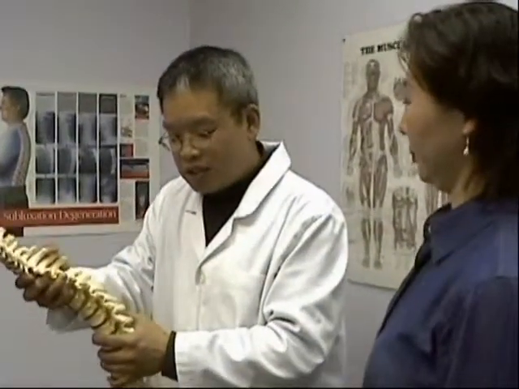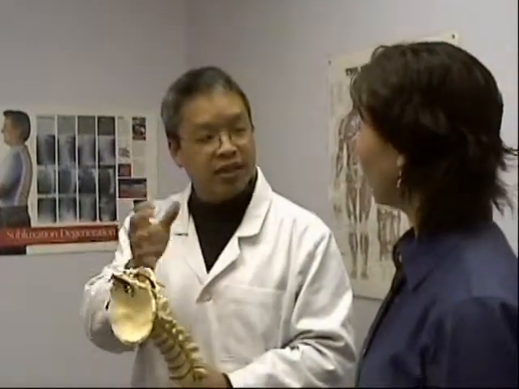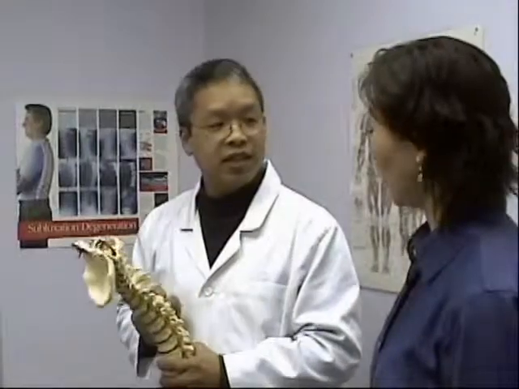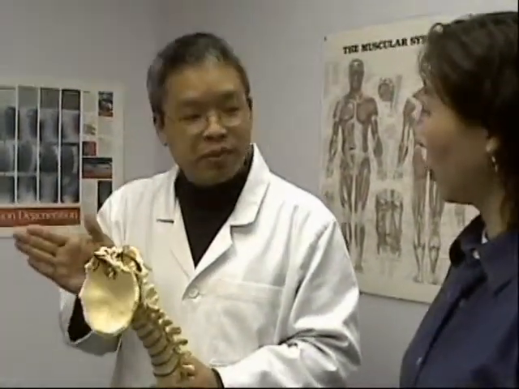Because that's what happens when the joints start locking up. As chiropractors, we're trained to check your back and detect those. We can find those areas that are stuck. It's done by a procedure called motion palpation. That's what chiropractors are trained to do.